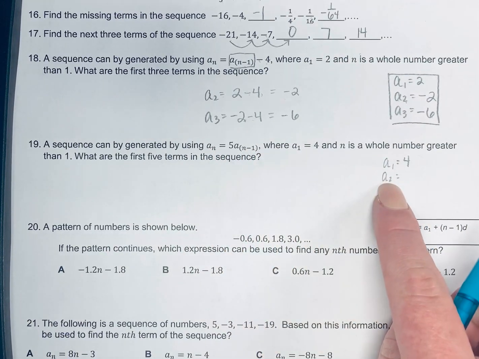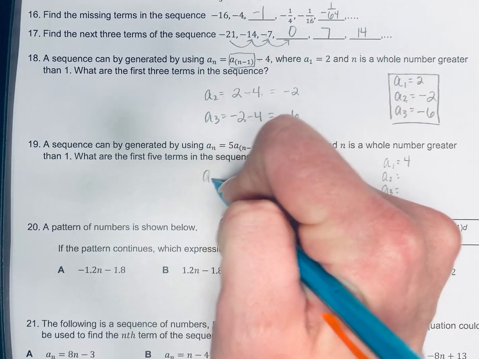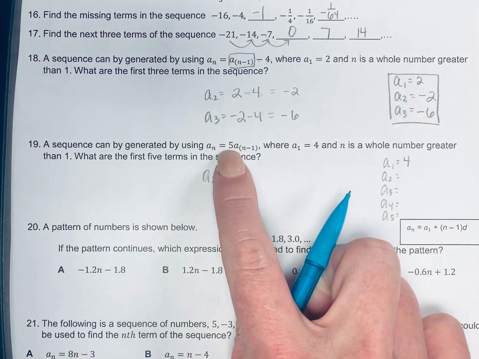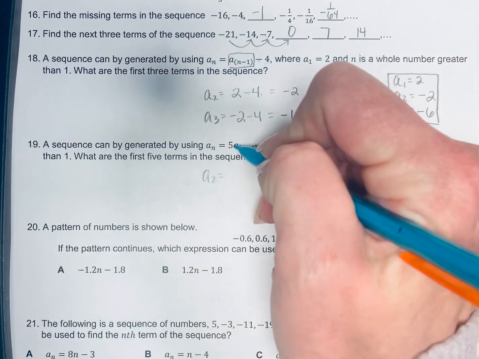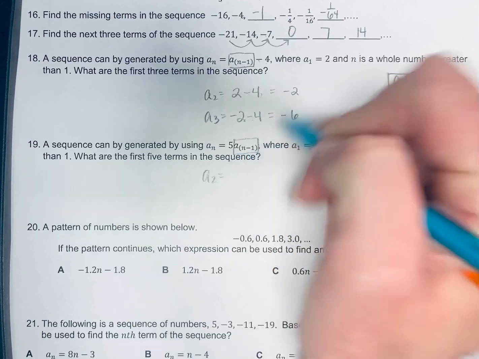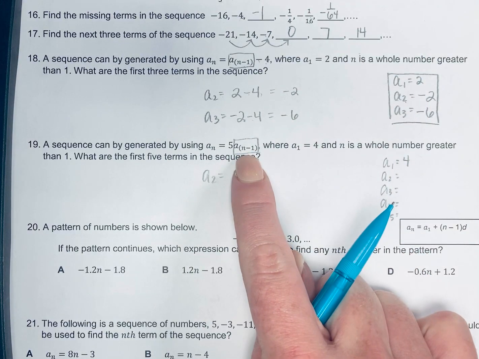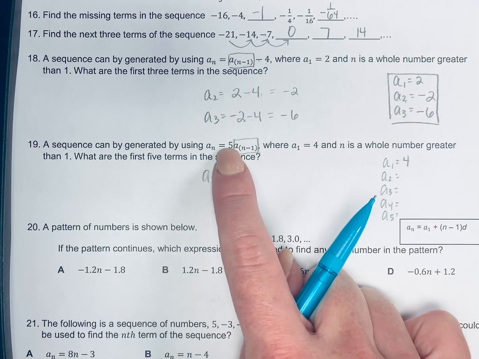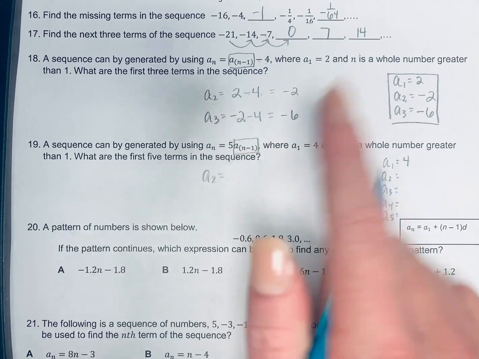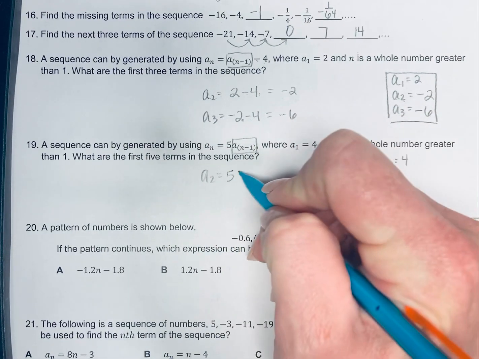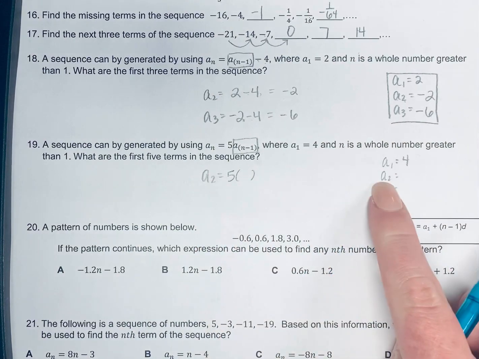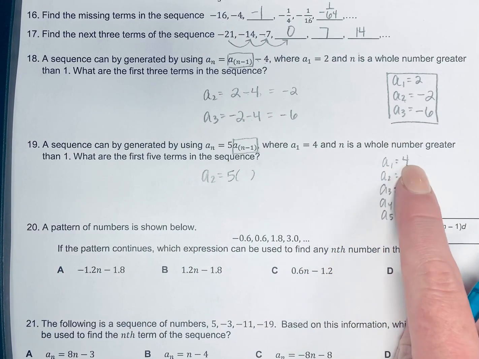So let's work on the second term. So a sub 2 is 5, and then again right here, I noticed this right here just means the previous term, right? So it looks like I have a 5 times the previous term. So what is the previous term to the second term? The first term. So you plug this in.